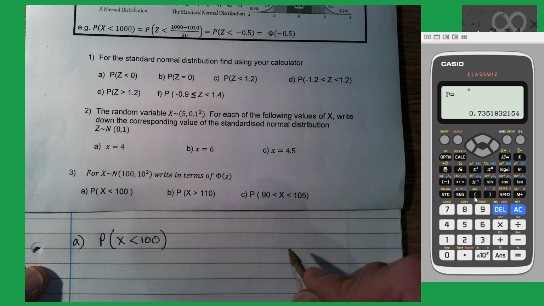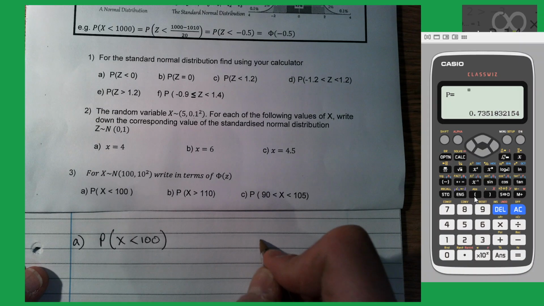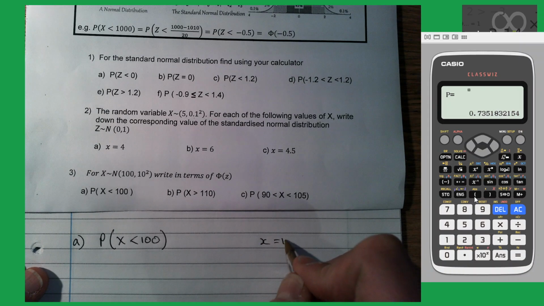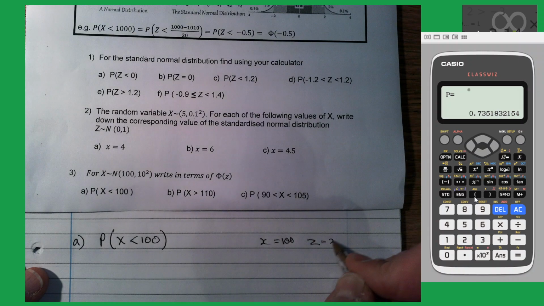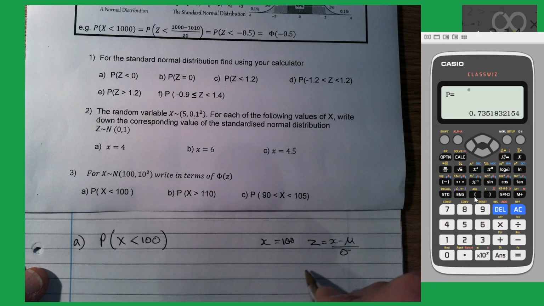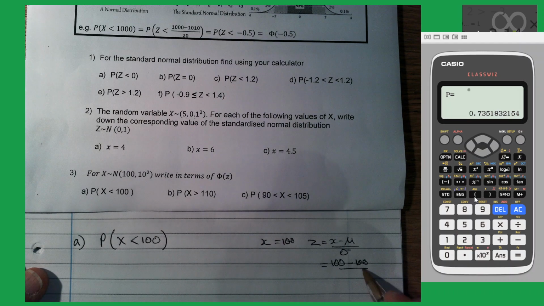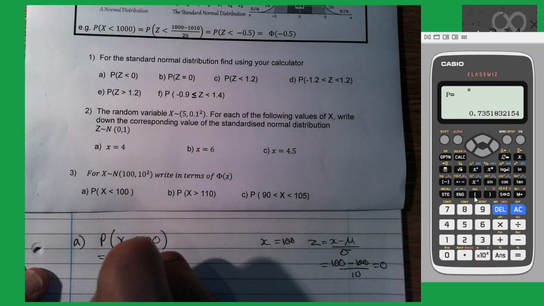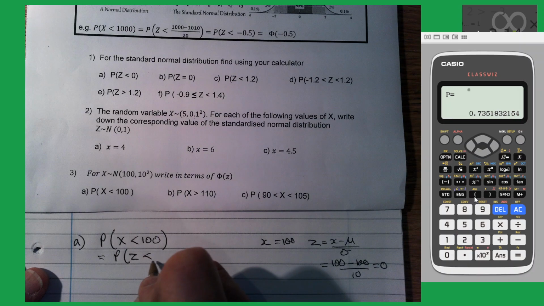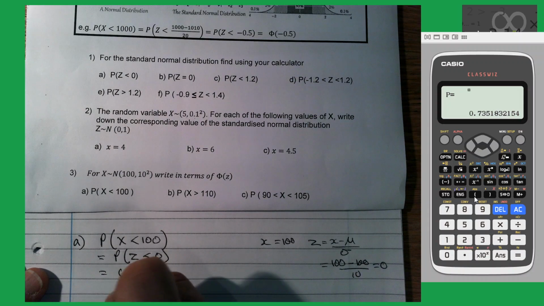So if I say that our little variable x equals 100, so z equals x minus mu over sigma, which is 100 minus the mean of x, which is 100, over 10, well that's just 0, so this is equal to probability that z is less than 0, which is phi of 0.